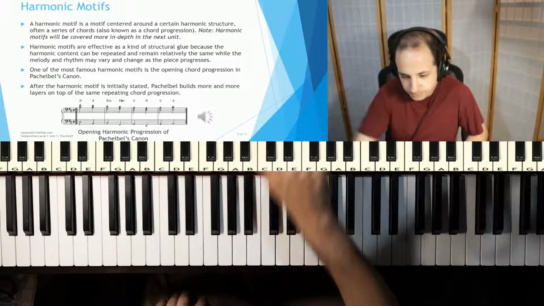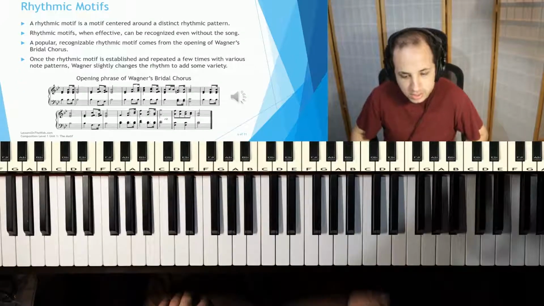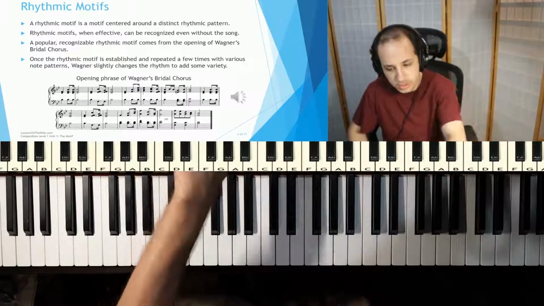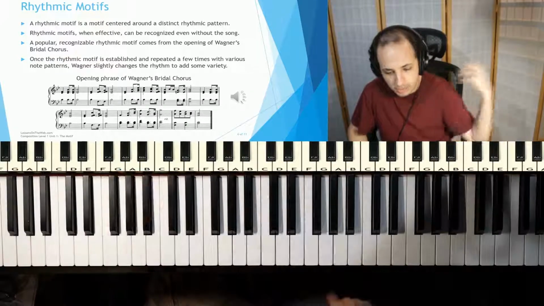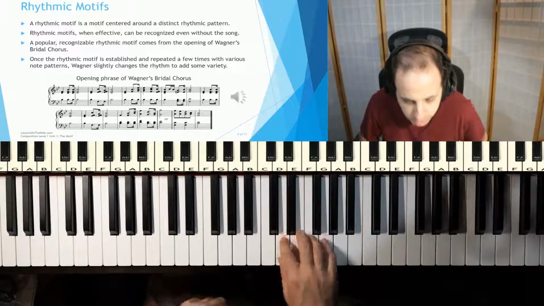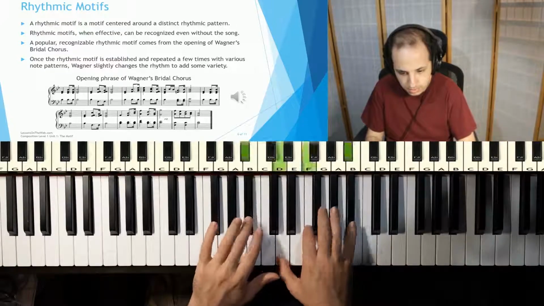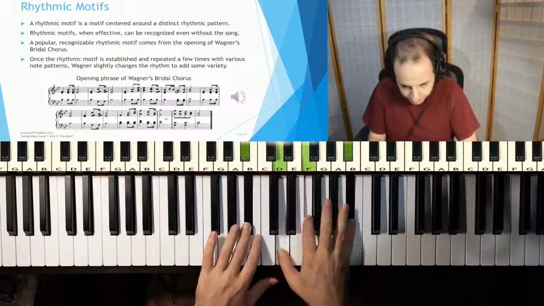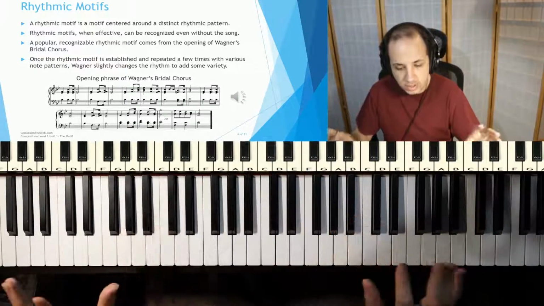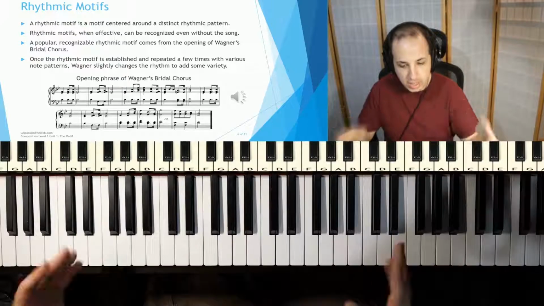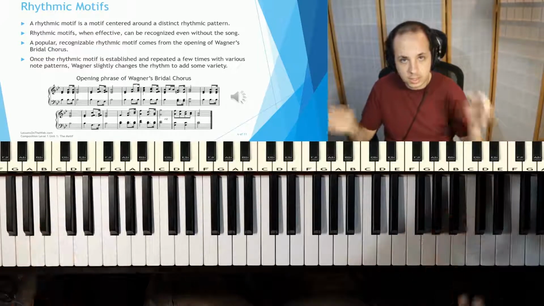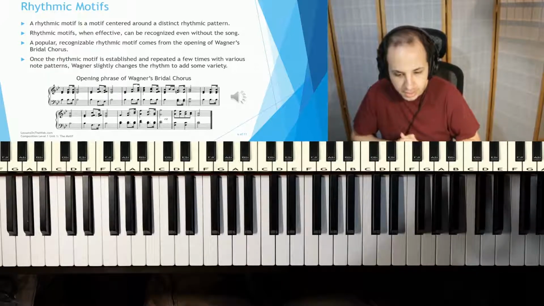Alright. Rhythmic motifs. A rhythmic motive is a motive centered around a distinct rhythm pattern. So if you see from this example below, Wagner's Bridal Chorus. You notice that, even though I'm changing pitches, you have that bump, bump, bump, bump, but it does that over and over again rhythmically.